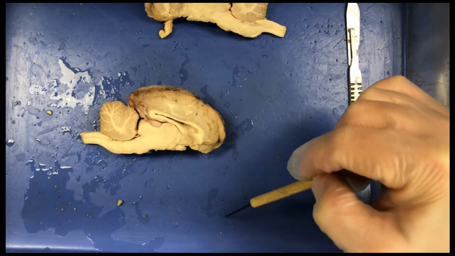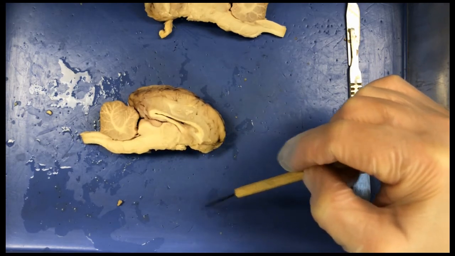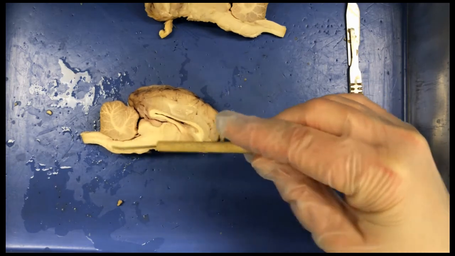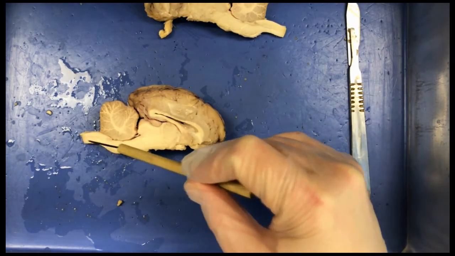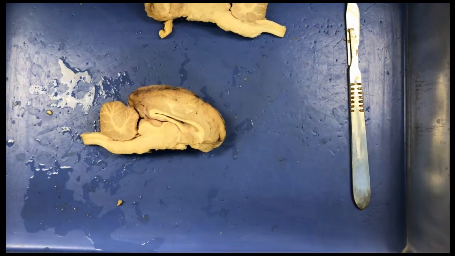Looking at the internal lateral view there, we can see the optic nerve. Again, pons, medulla, spinal cord. So this is all the brain stem here. So lots of neat and cool structures that we get to see inside of the sheep brain.